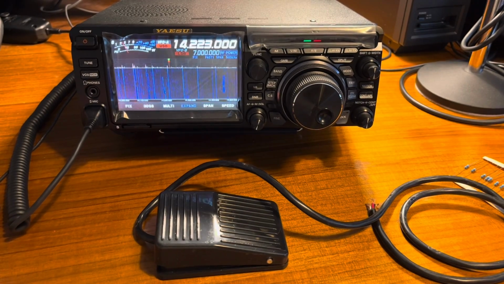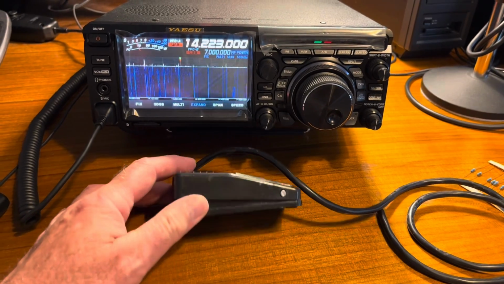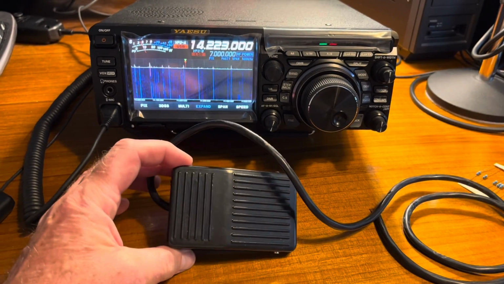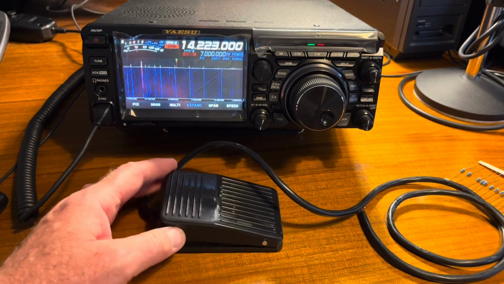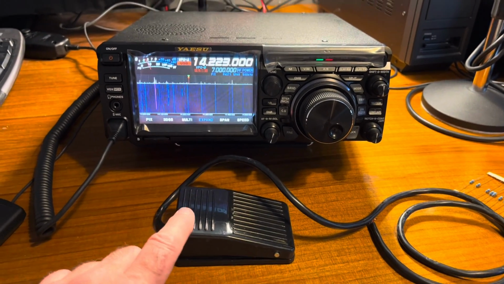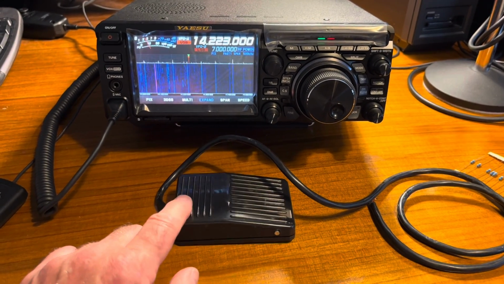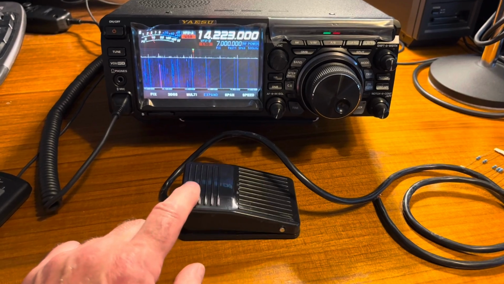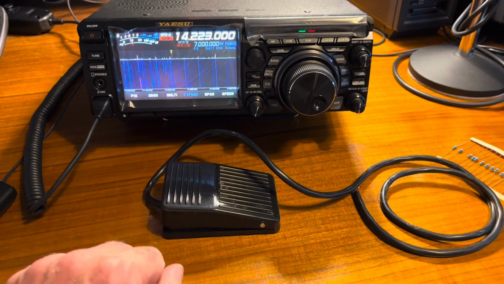So what I'm going to do with the FTDX10 is to use this footswitch to call CQ. I've not used this. This was from a previous project that never came to fruition, to do with the headset. It's a non-latching switch, so it only makes connection while it's down. It's not like an on-off. It's just literally on while you've got your foot down, and then off.